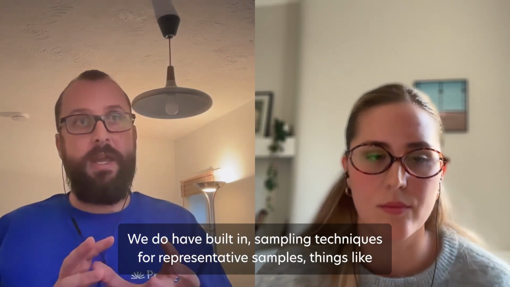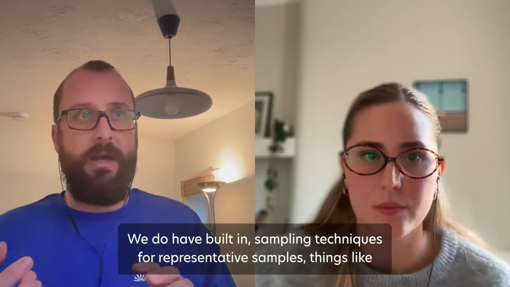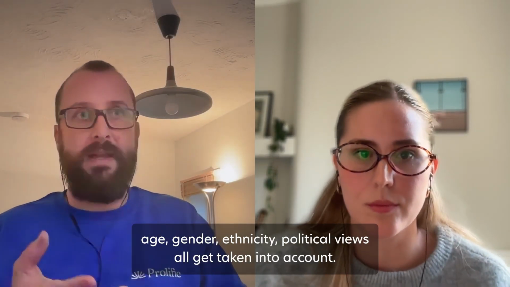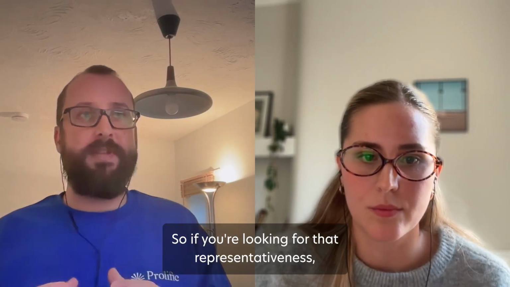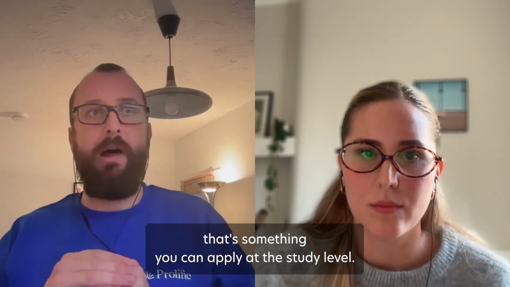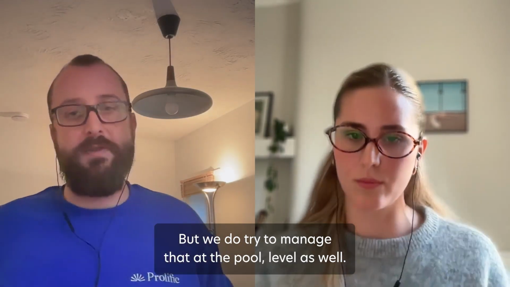We do have built-in sampling techniques for representative samples, things like age, gender, ethnicity, and political views all get taken into account. So if you're looking for that representativeness, that's something you can apply at the study level, but we do try to manage that at the pool level as well.